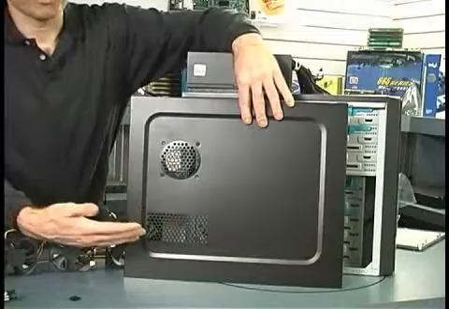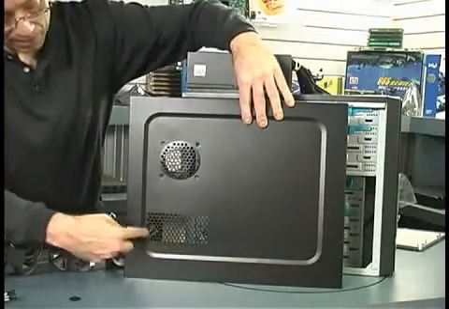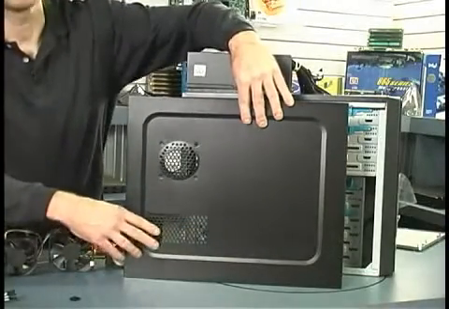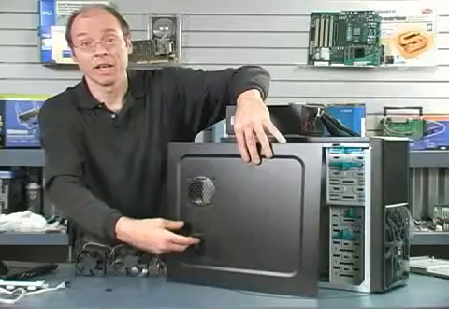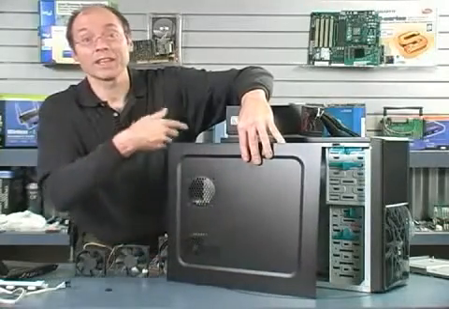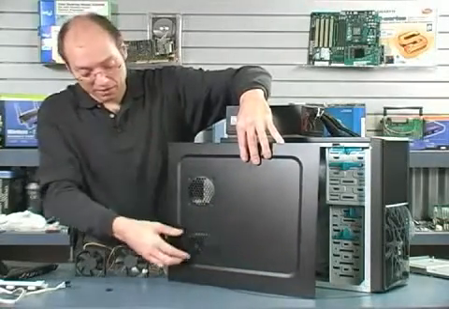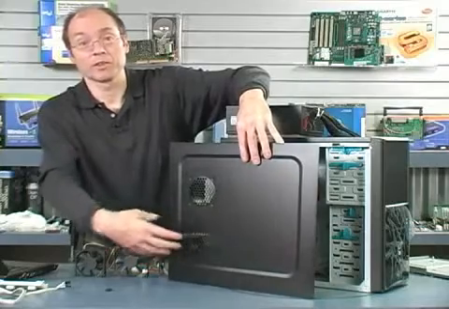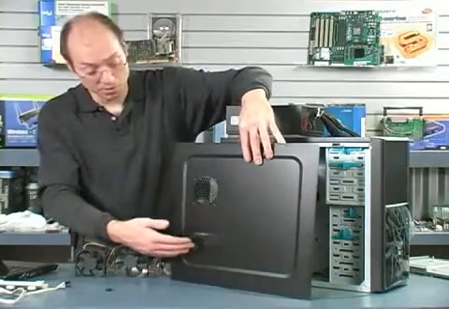In order to better cool the video card, Intel and other manufacturers came up with the idea of having a vent here so that air can be drawn in. Now, if you have more air blowing into the case than coming out, there's not going to be air drawn in through this vent. It's going to be hot air coming out of it, and that's not what you want.